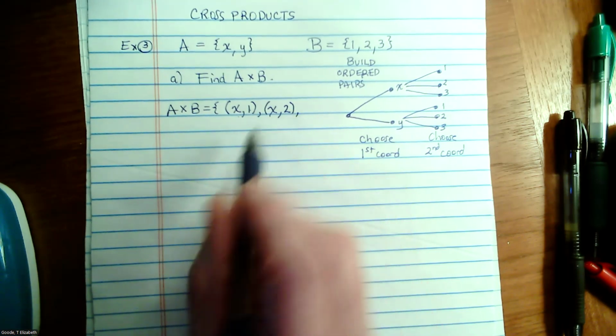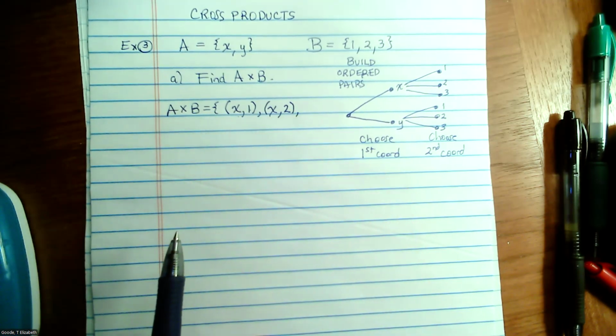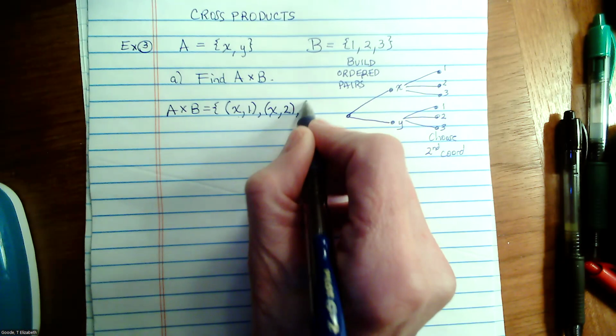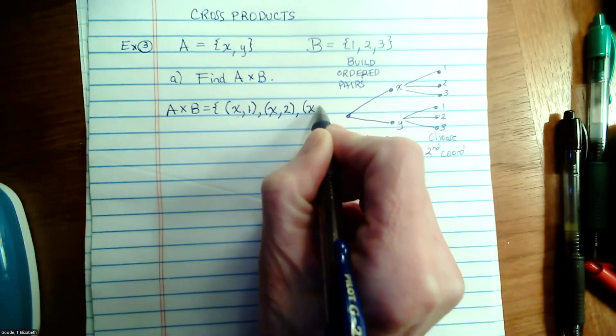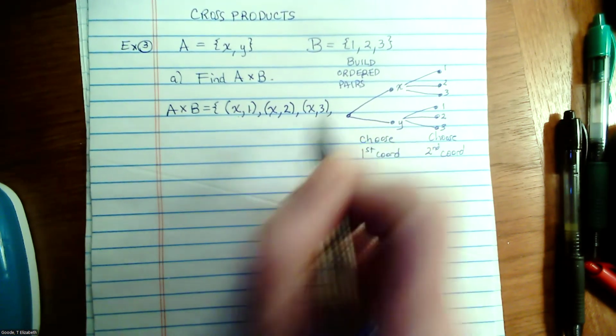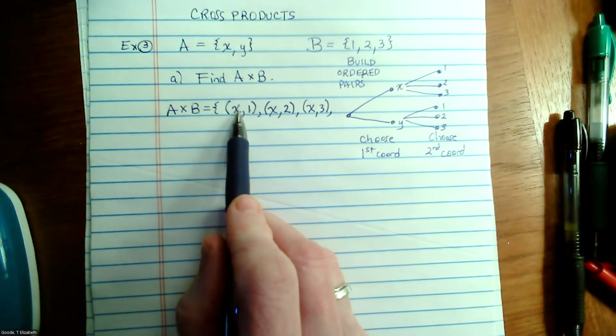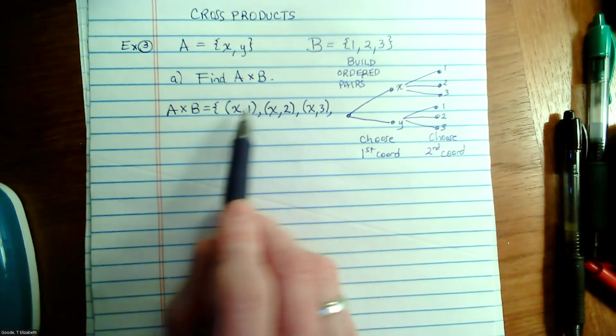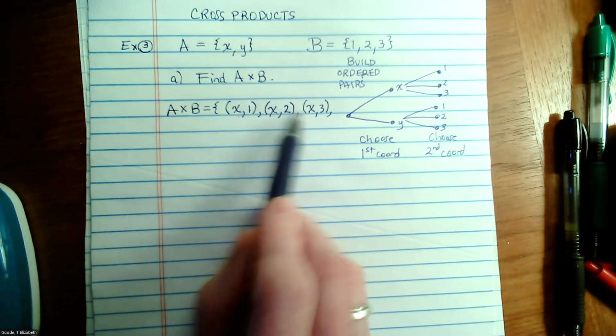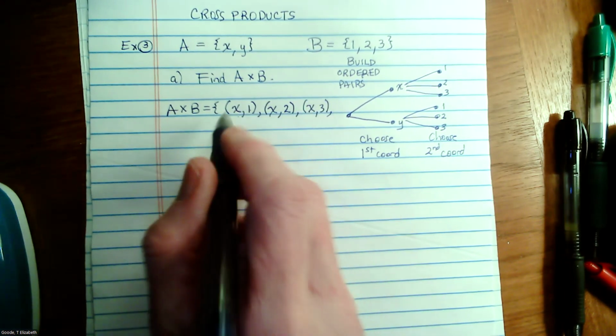What would be another element in A cross B? 3. (x, 3). You bet. Okay. So we've got all of the ordered pairs that use X for the first coordinate. We're done with those. What would we do next?